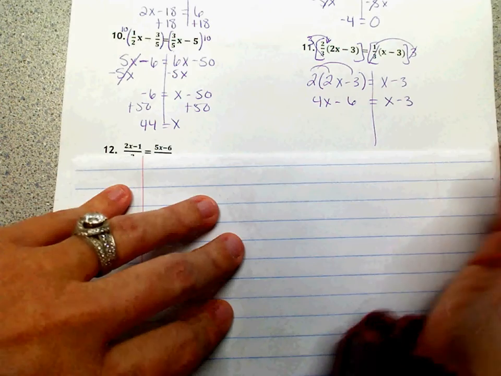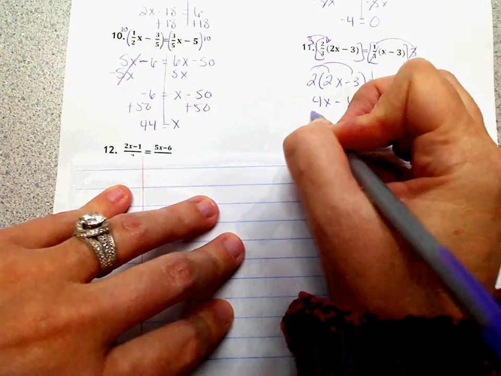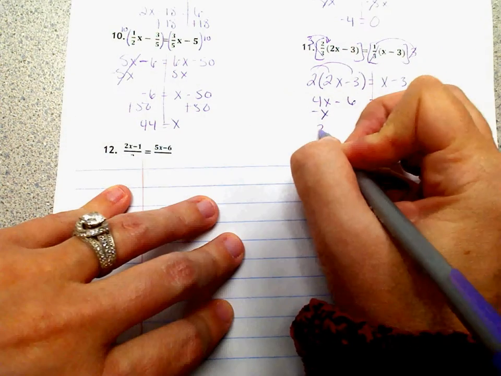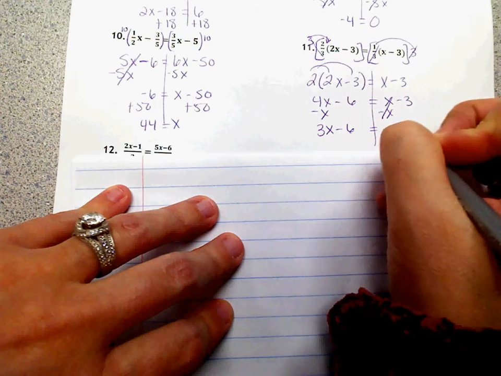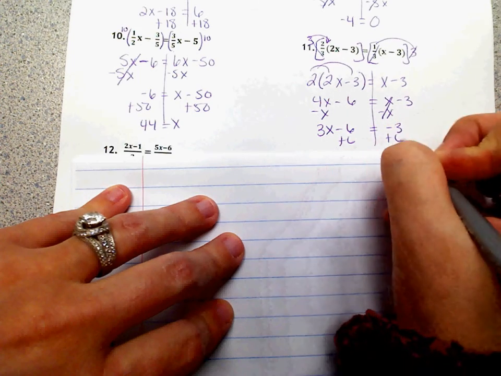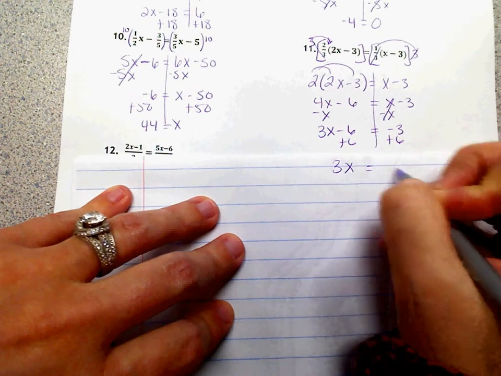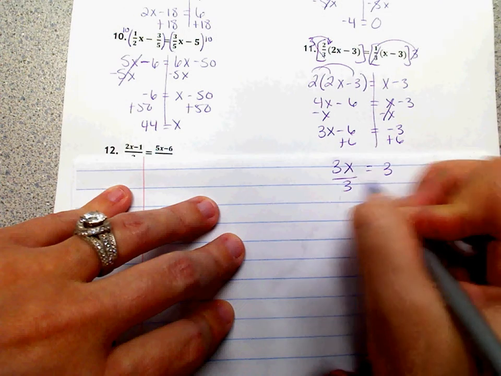So x is smaller, so I'm going to subtract x. So that gives me 3x minus 6 equals negative 3, and I'm going to add 6. So 3x equals positive 3, and divide by 3, so x equals 1.